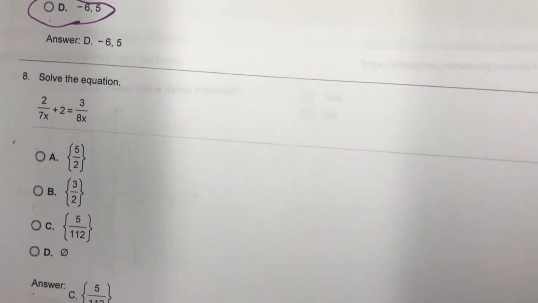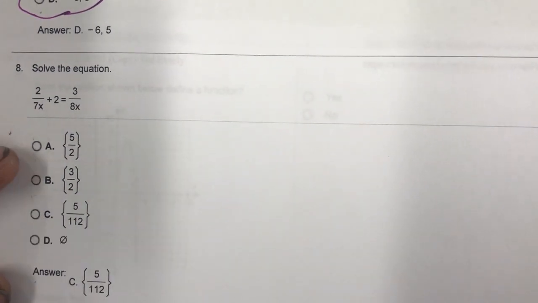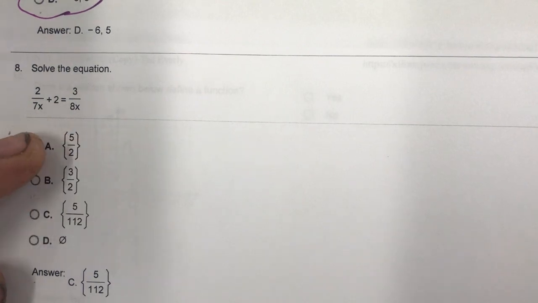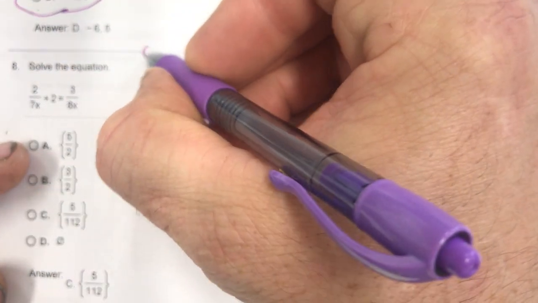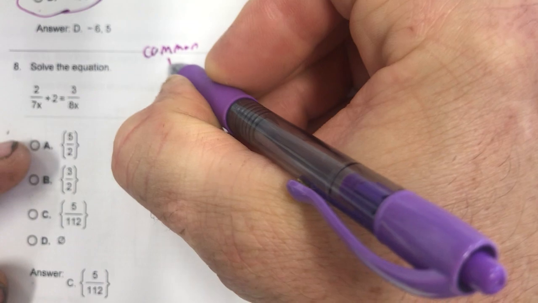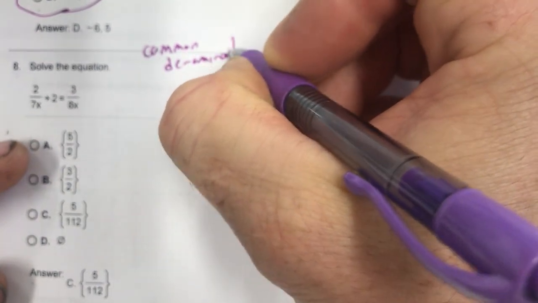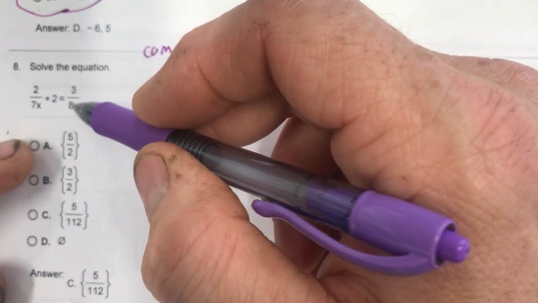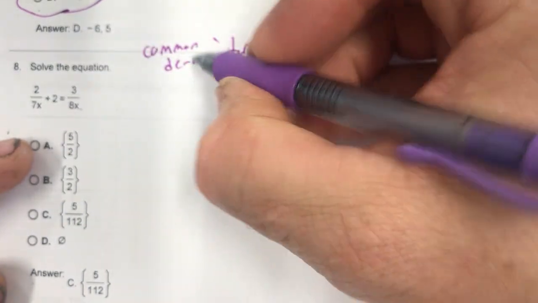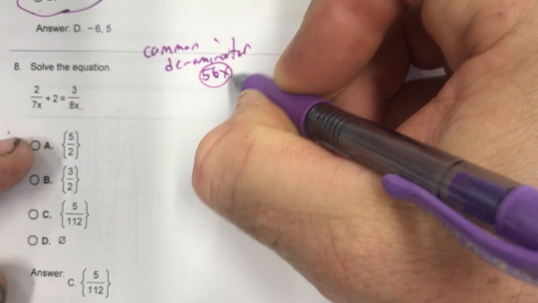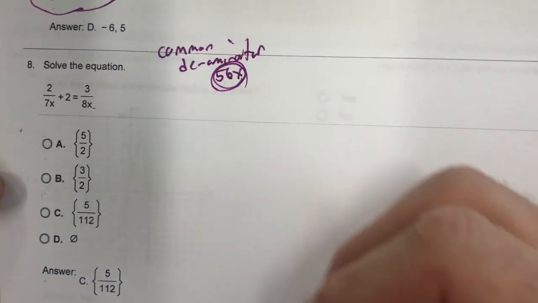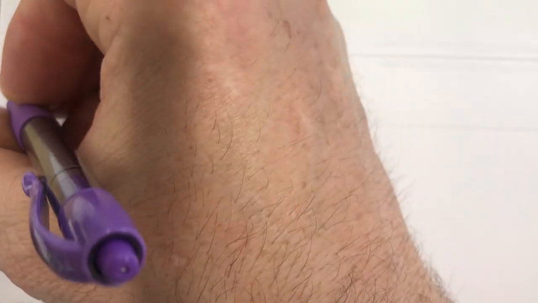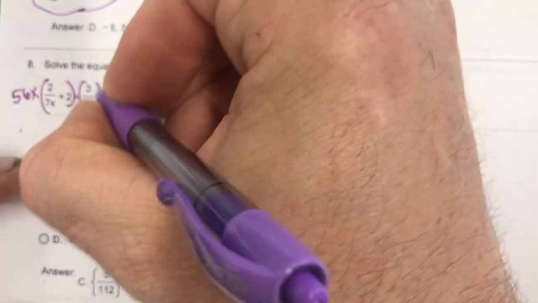Now, number 8 here. Solve this equation. Okay. Well, we need to look for a common denominator. My common denominator here, I got a 7x and an 8x, so they both have x, but 7 times 8 is 56, so 56x looks like my common denominator. So what I'm going to do is multiply both sides by 56x.